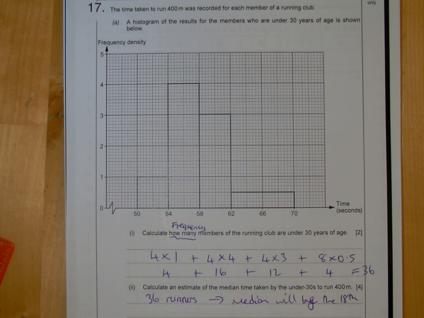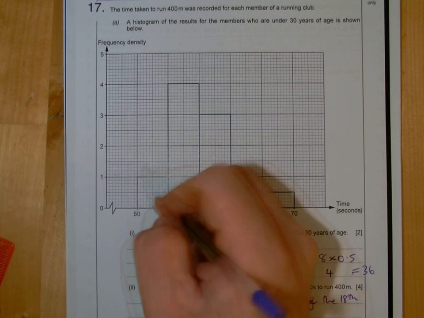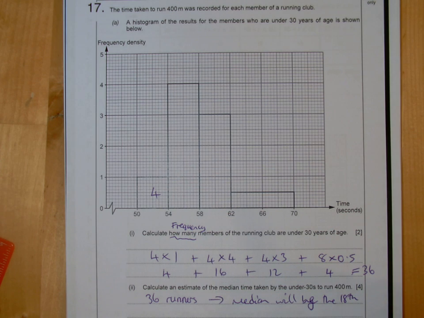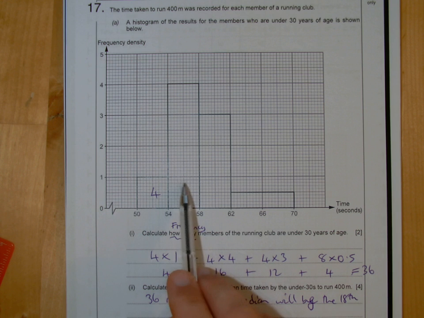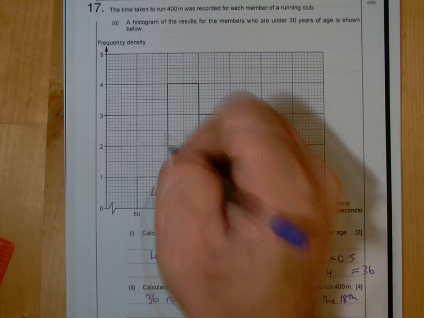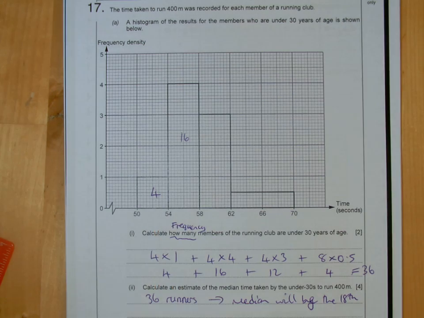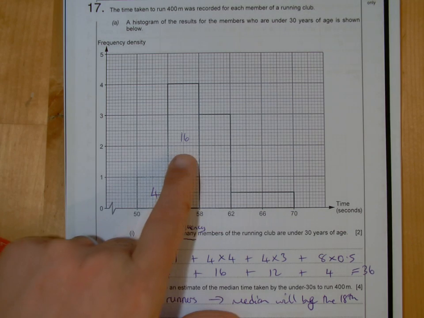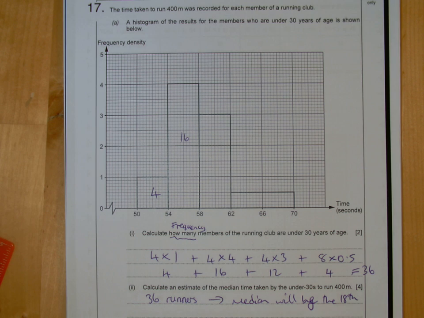So how many more do we need? Well, if we've got 4 in this group, we need another 14 to get us to the 18th runner. Now we need 14, but in this group there's actually 16 in there, so we don't need all of that group. We only need 14 of those runners.